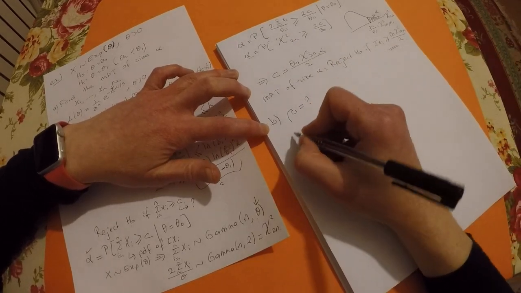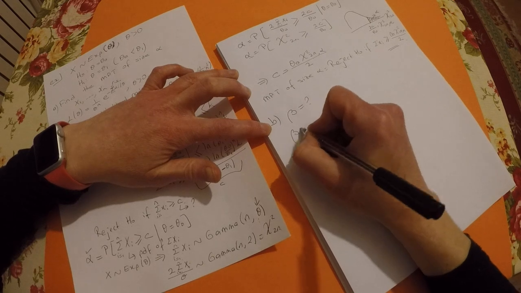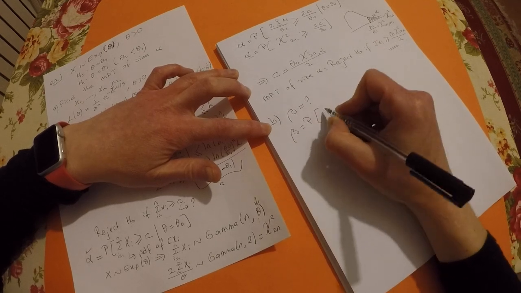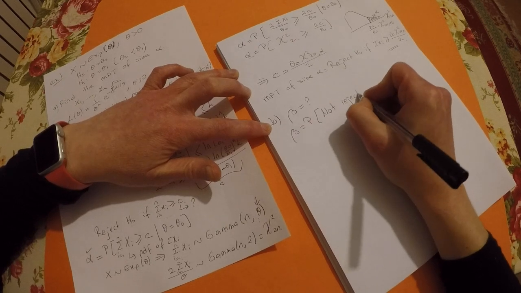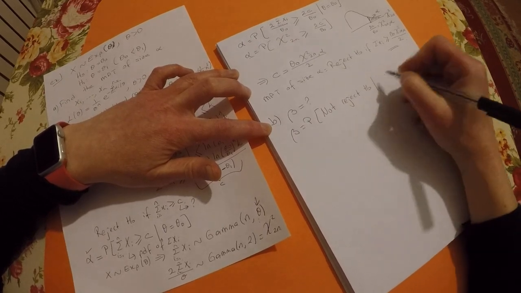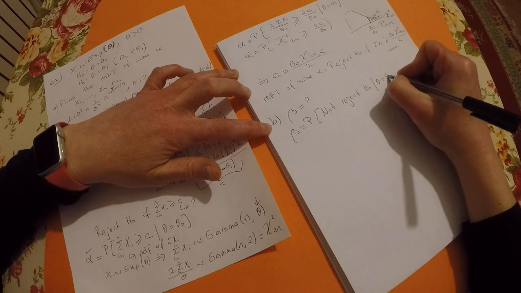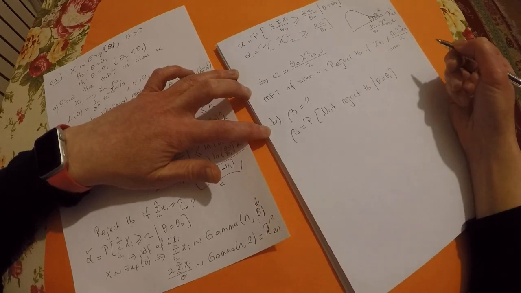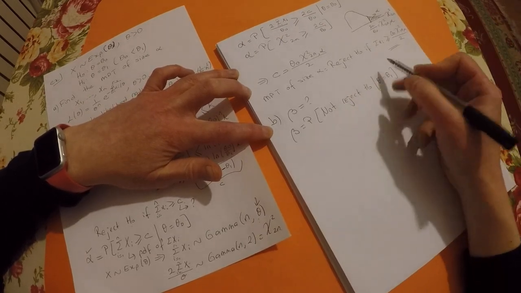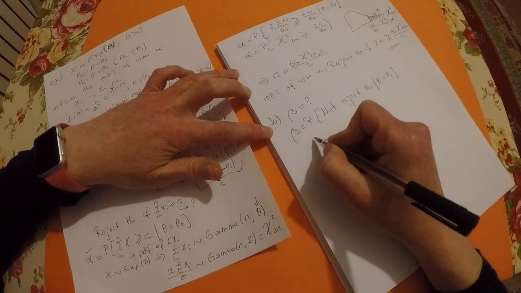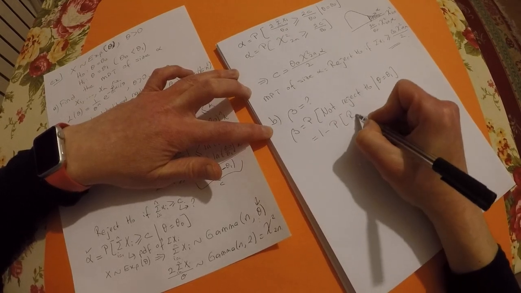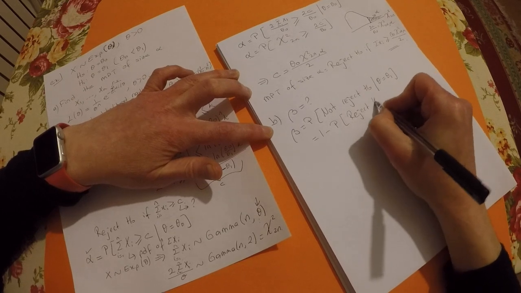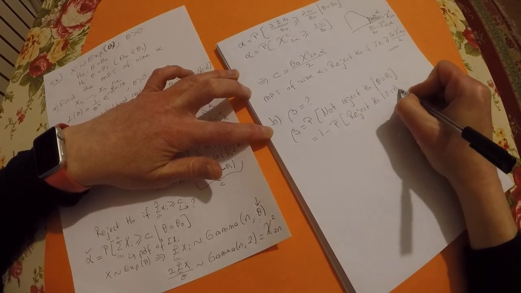So what is beta? It is the probability that we do not reject H0 given that theta equals theta 1, so the alternative hypothesis is true. We know the reject H0 rule, so write this in terms of 1 minus the probability of rejecting H0 when theta equals theta 1.